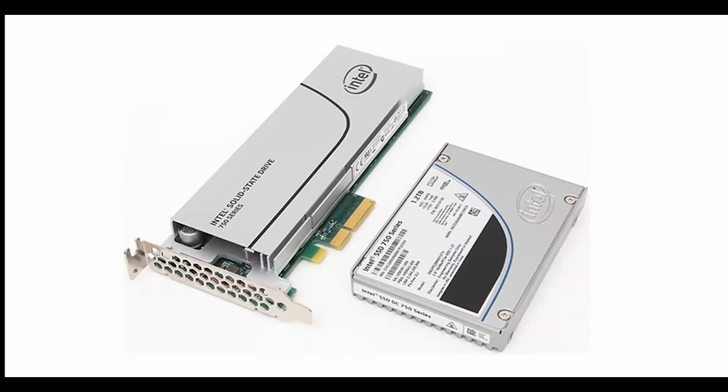That said, you can actually buy PCIe SSDs. There's two of Intel's standard 1.2 terabyte SSDs. These are what's called the 750 series. The one on the right is a SATA, and the one on the left is a 4-lane PCIe. And the one on the left is a wee bit quicker than the one on the right because the SATA limits the speed of the thing.